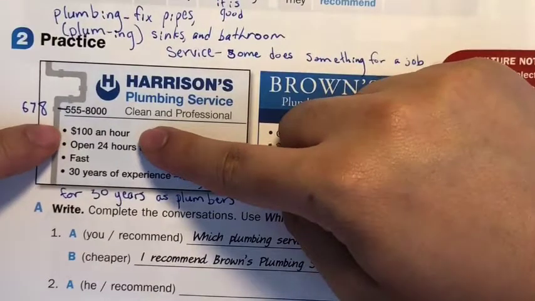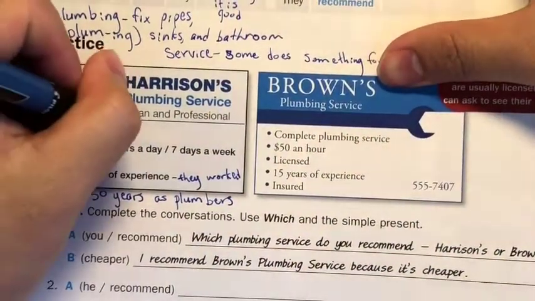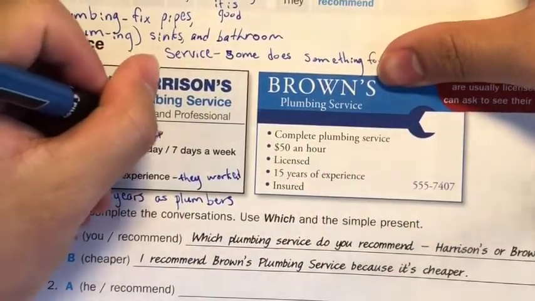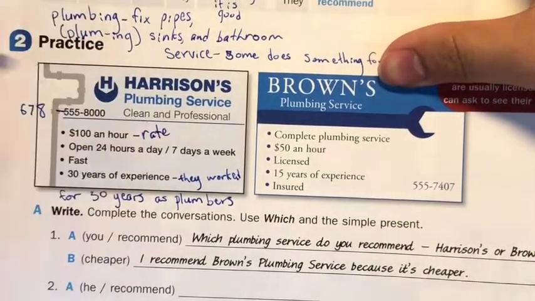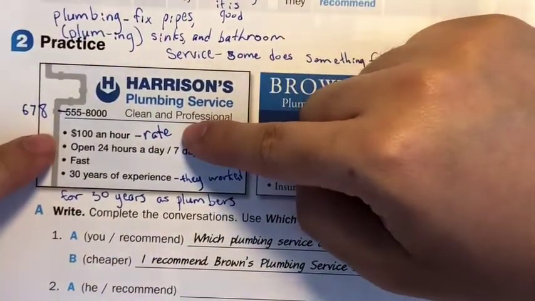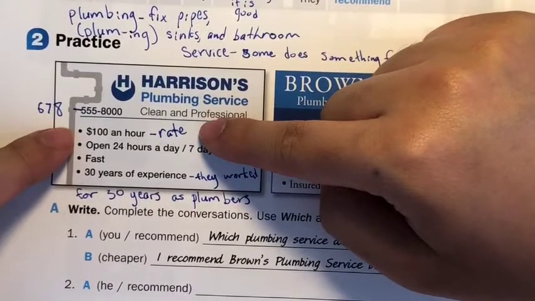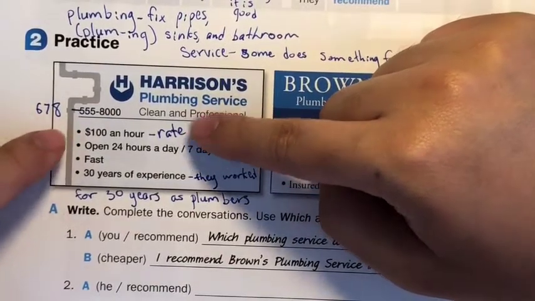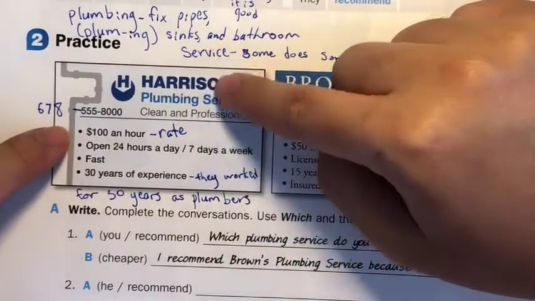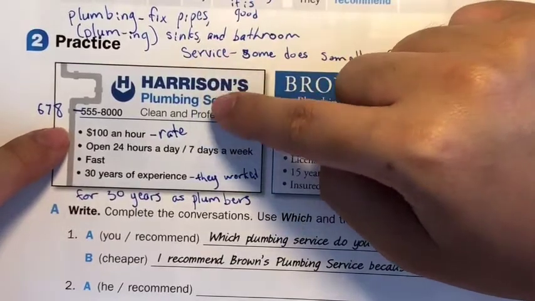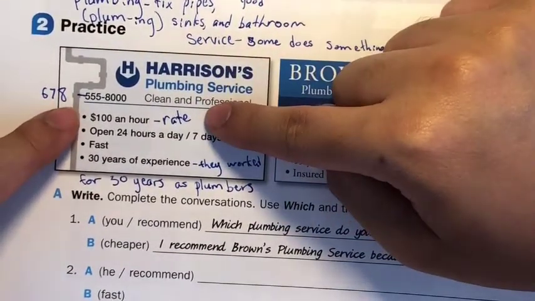$100 an hour. This is their rate. This is the rate, R-A-T-E. It means how much money you have to pay for them to work. So for every hour that the people at Harrison's Plumbing Service work in your house, you have to pay them $100.